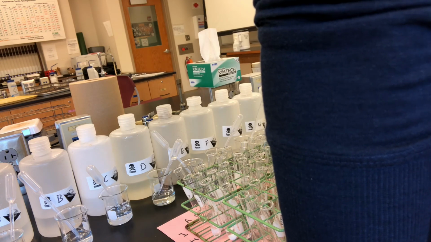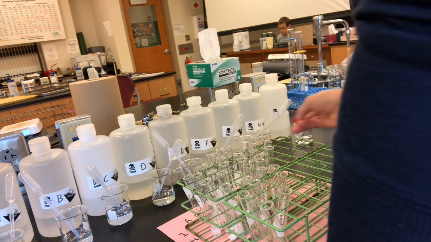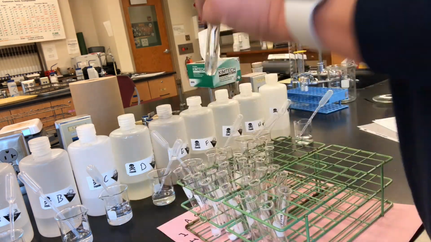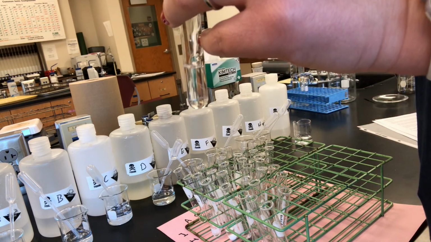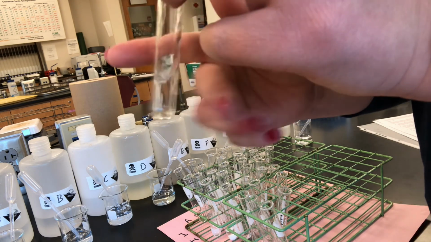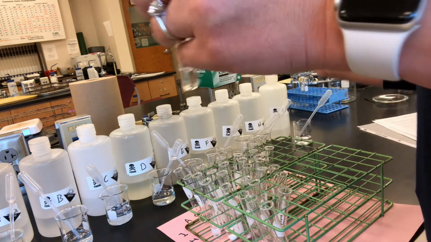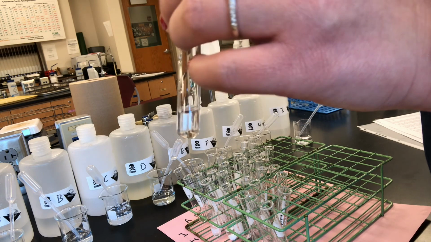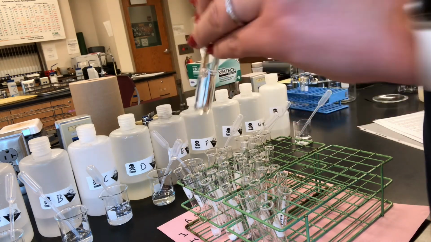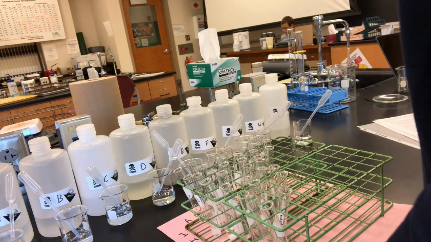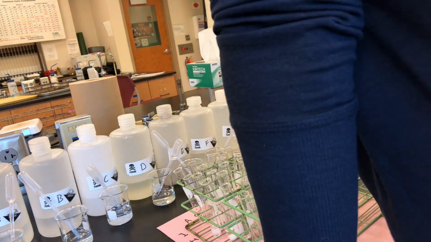All right. Adding G to two tubes. G gets mixed with I, so I've got G here. Mix it with I. No change. G and H. Got G, I'm adding H. No change. So these no changes are just as useful as your actual precipitates.